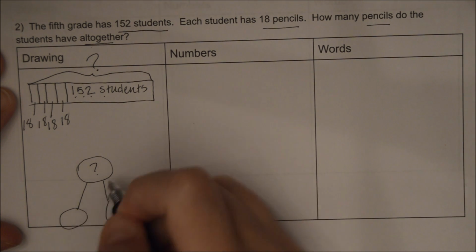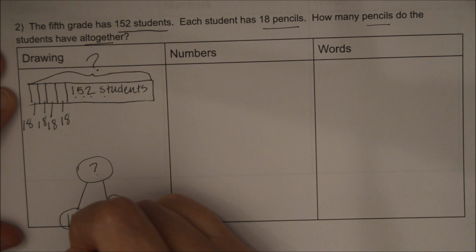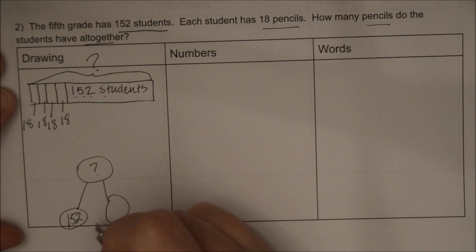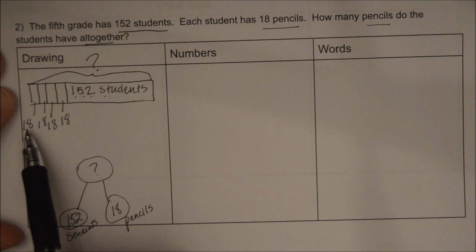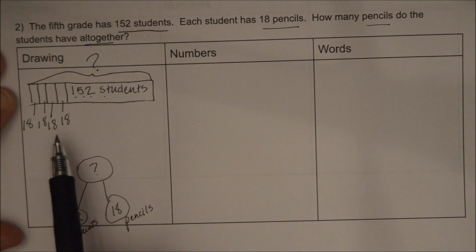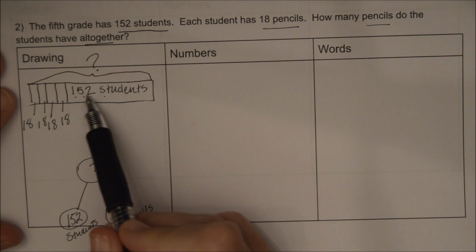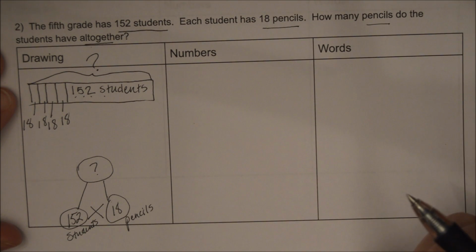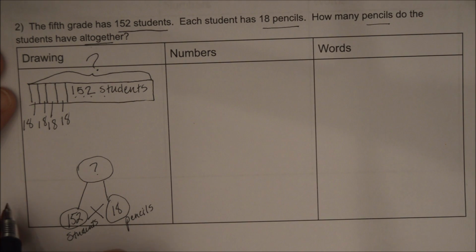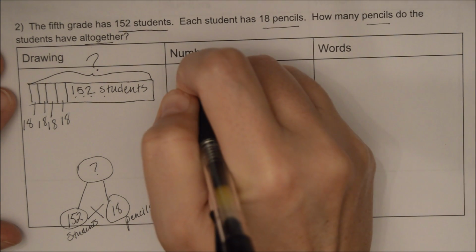It's 152 students with 18 pencils each. And we want to know how much they have all together. So I've got to do 18 plus 18 plus 18 plus 18, 152 times. That tells me multiplication, right? Does it tell you multiplication? It tells me multiplication. All right, so here we go.